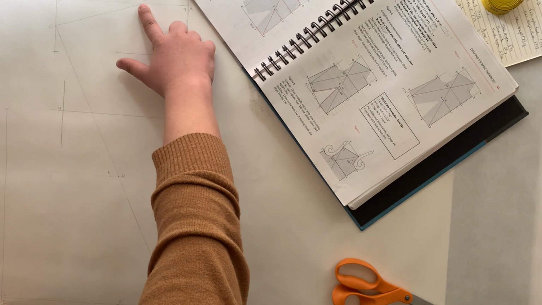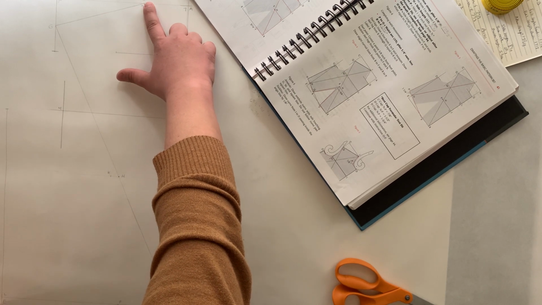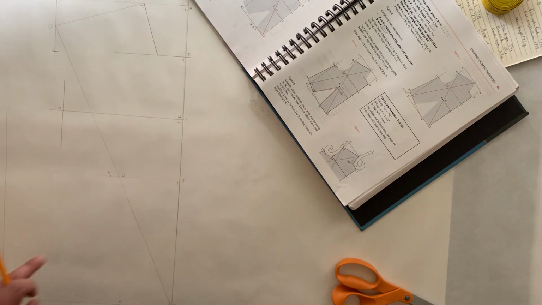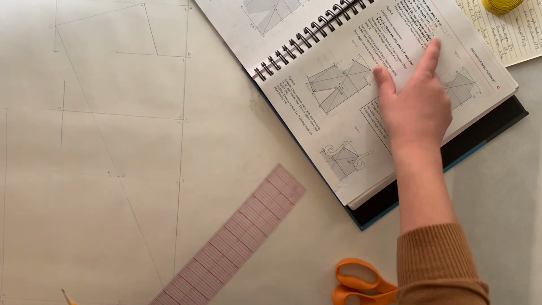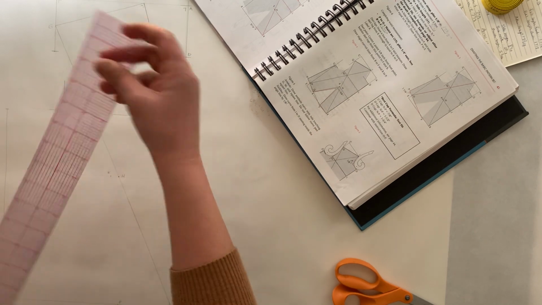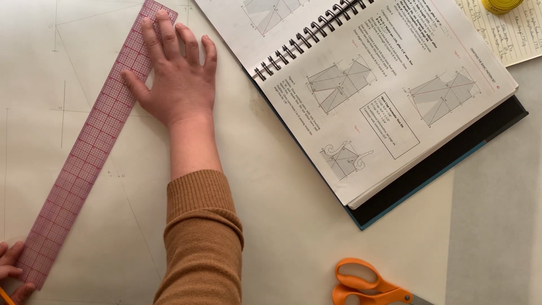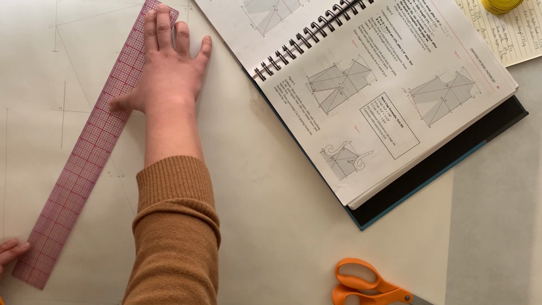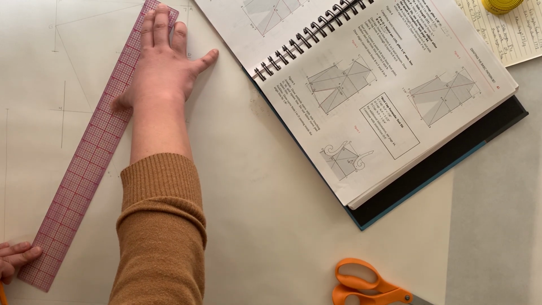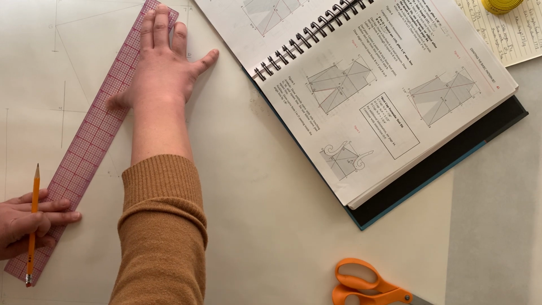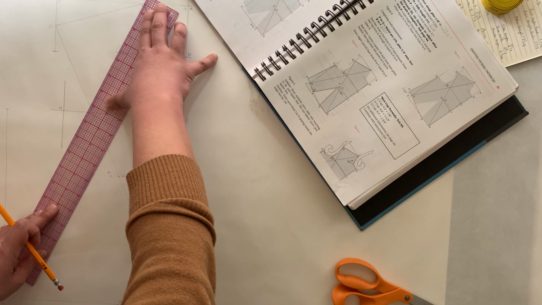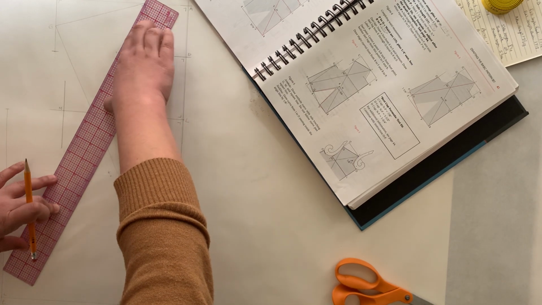Okay, if I go back down here, I see I have my I point at the very tip of my sloper. My E is all the way down here at the bottom of my sloper. So that measurement of 17.5, which is pretty much almost the entire length of my ruler, is going to hinge from I, and it's going to intersect with that E line. Okay, so I'm going to be right about here.